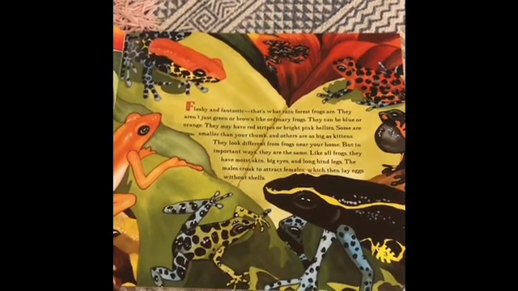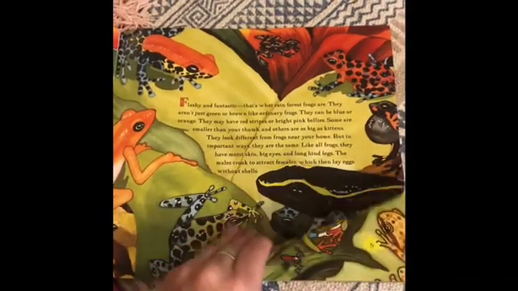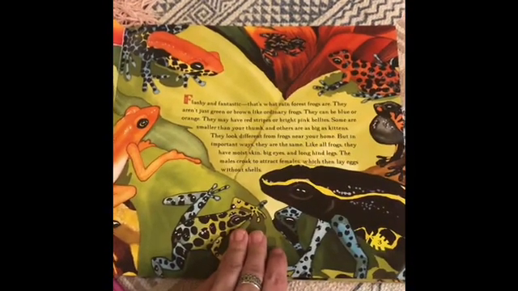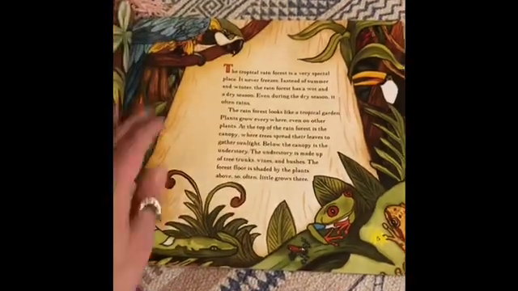Do you see all of these beautiful frogs? Think about how this can help you. Think about some things that you know. But maybe it's also making you think about some things that you wonder.